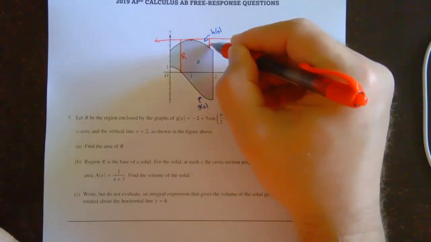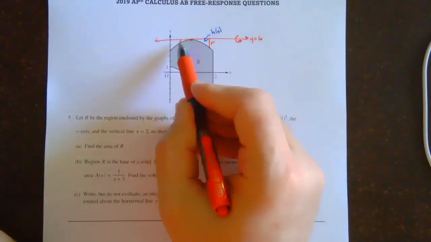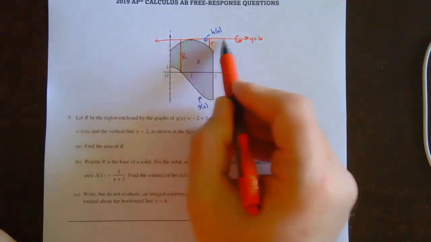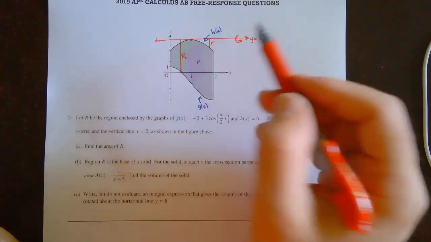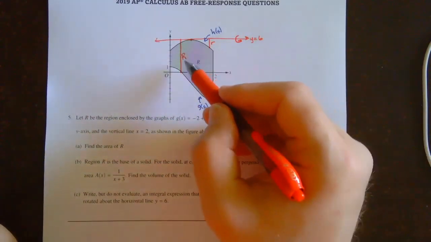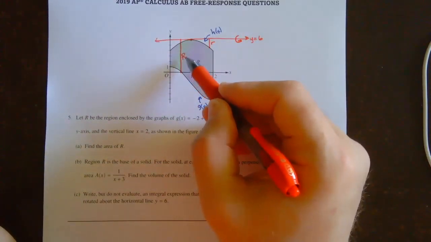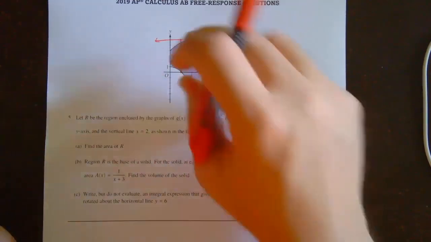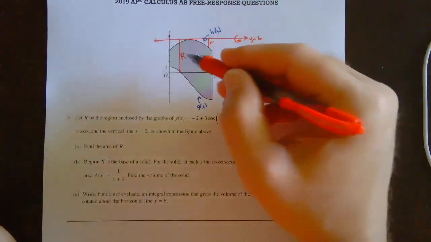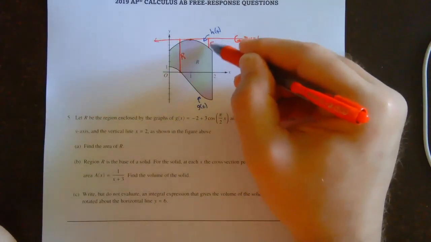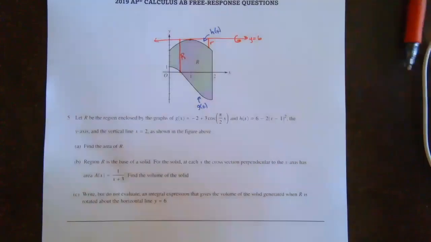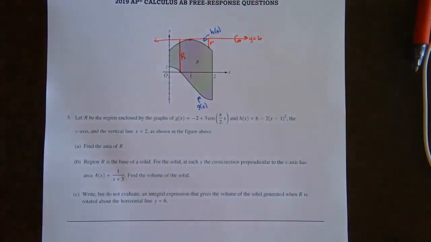Since I have a gap between the axis that I'm rotating around and the curve I'm integrating, that's going to be a washer method. So I need to figure out my big R. The area of this would be pi r squared because I'm rotating this around, making a circle. This area would be pi r squared, and I have to minus this one, minus pi little r squared. All right, so let's go to our paper and we'll write this one up.